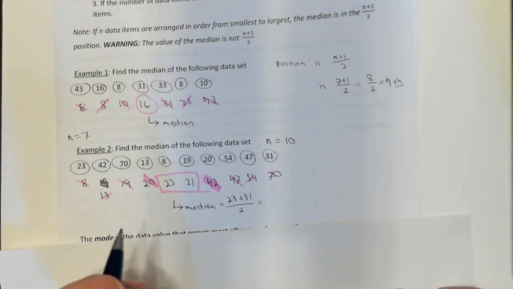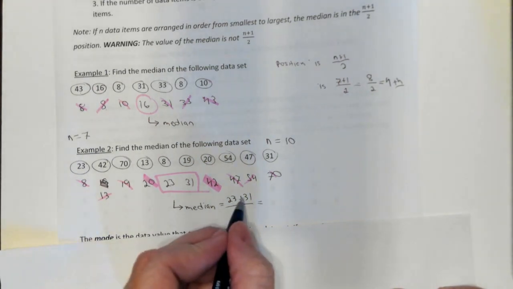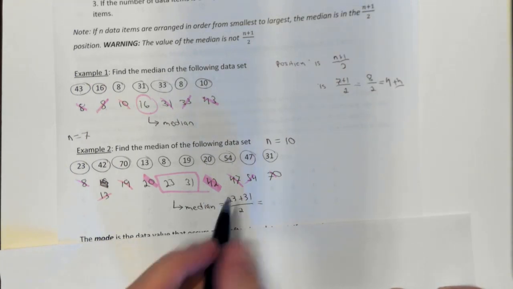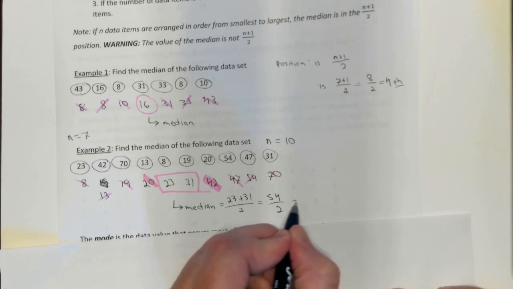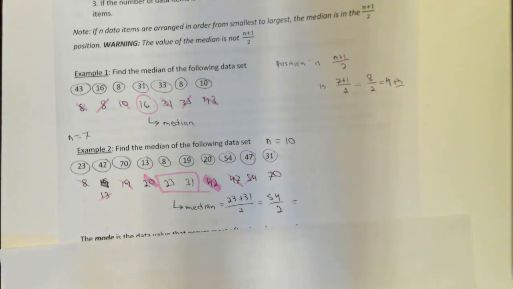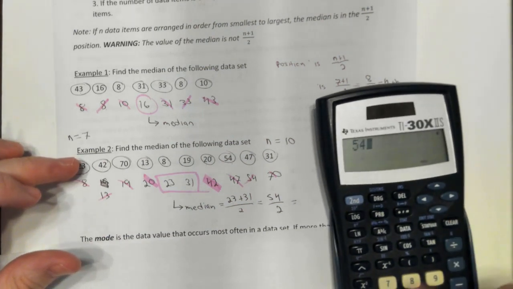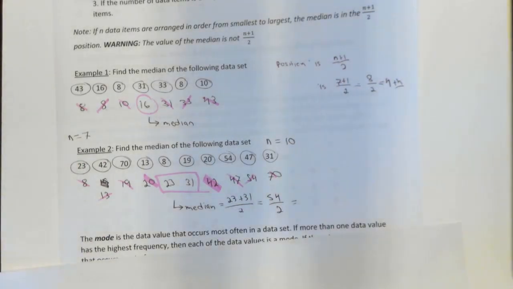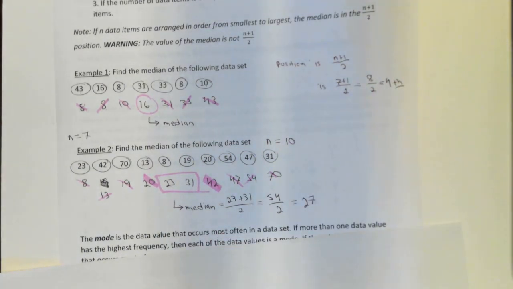Which is 54 divided by 2. 54 divided by 2 is 27. So the median is 27.